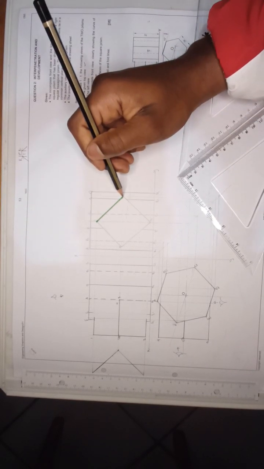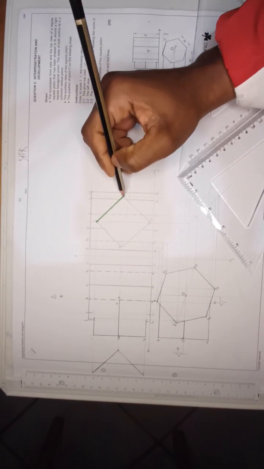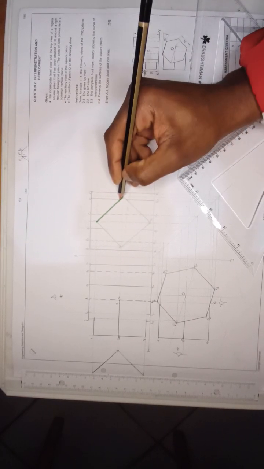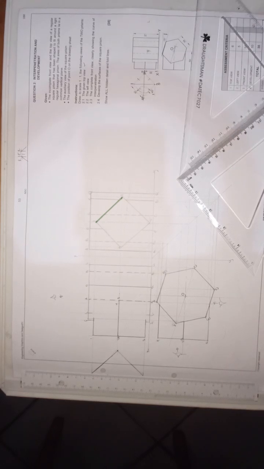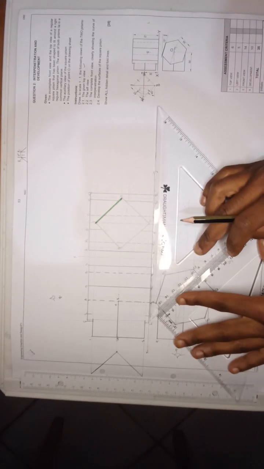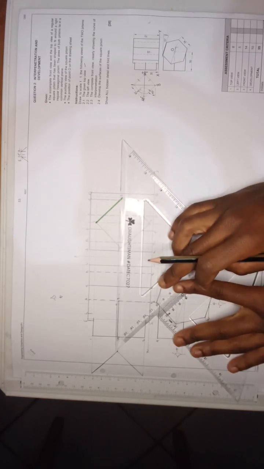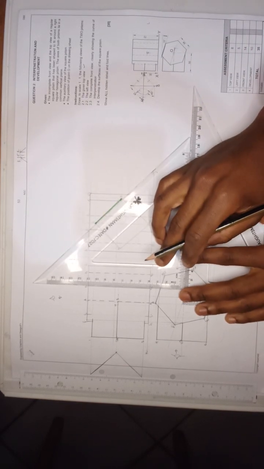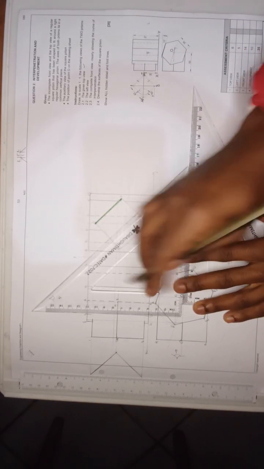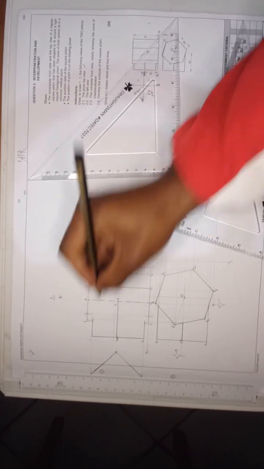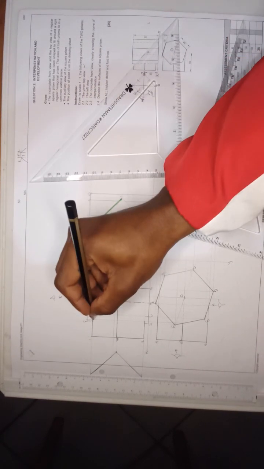From 1 to 2 we don't just go straight. Before we reach 2 we are coming across line E1 here. So projecting that back to our front view, looking for line E1. Where's our line E1? Here's our line E1. Then before we come to 2 you have to come across line E1 here.